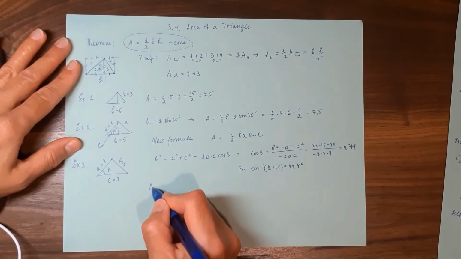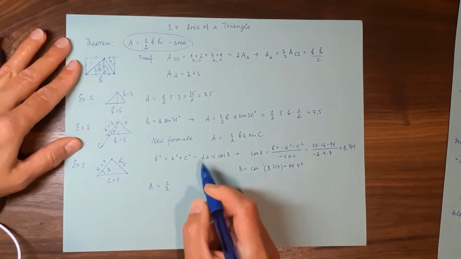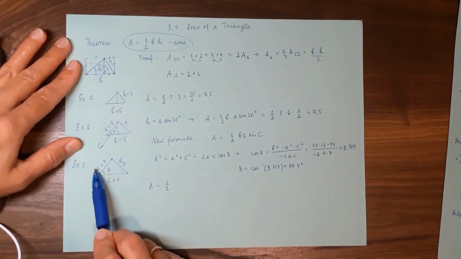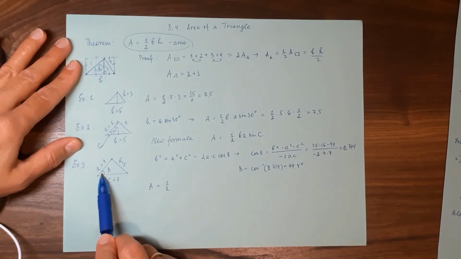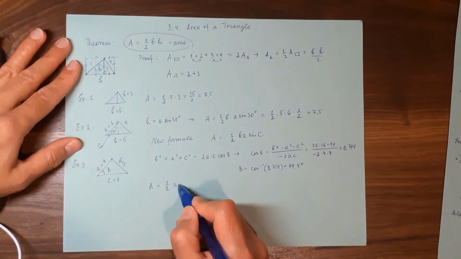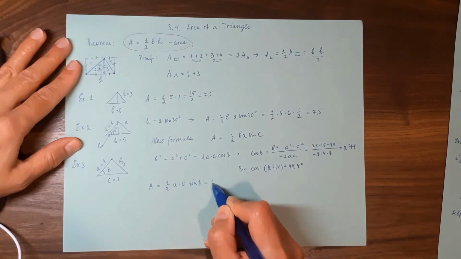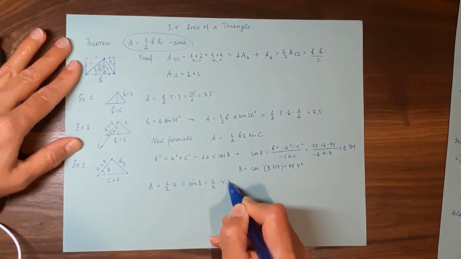Now I have everything I need for my new formula. So area is going to be equal to 1/2 B multiplied by A and the sine of the angle between. In my case, my B and A are not actually going to be B and A for my triangle, right? They are going to be A and C actually. Remember that all formulas can be applied to any side, so it's not necessary to have sides A and B in the formula.